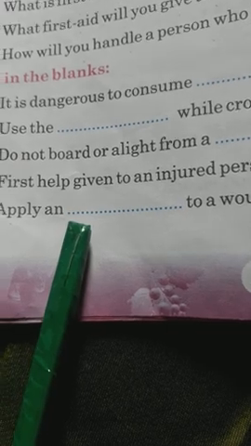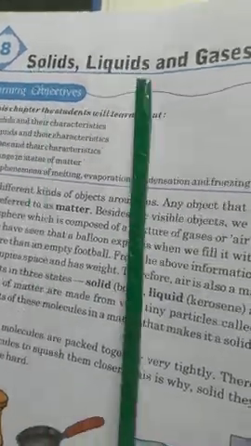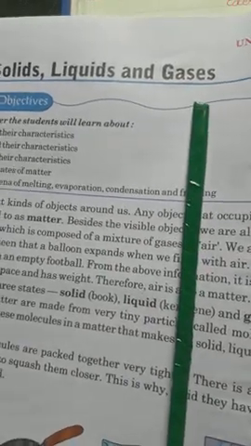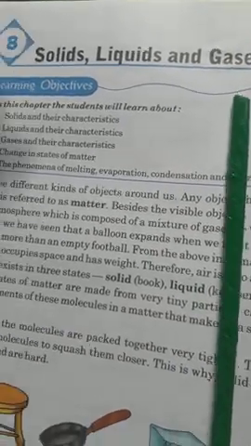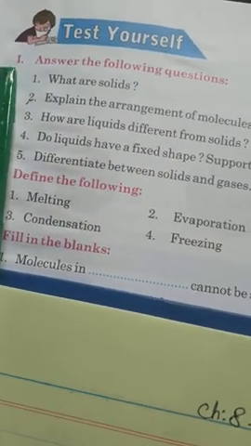Antiseptic. Okay, now your lesson number 8. Solid, liquid and gases. This chapter won't come in your first unit test, but we will revise your notes. The first exercise, question answer.